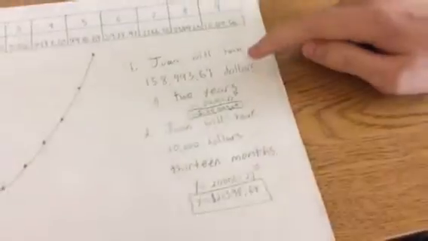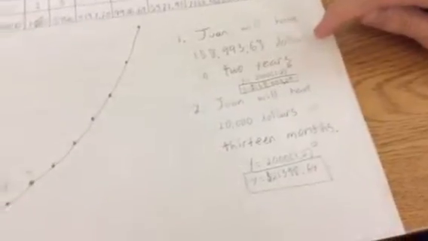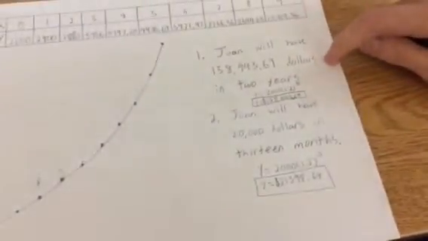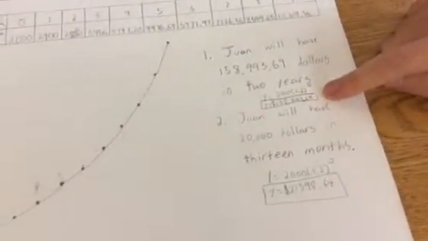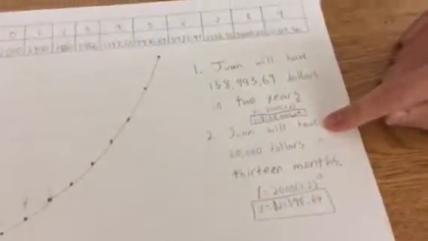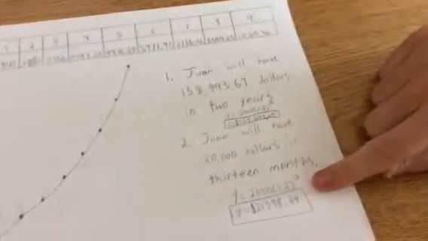The answer to the first question is Juan will have $158,993.69 in 2 years. This is the work, right here. And for the second problem, Juan will have $20,000 in 13 months. Here's the work. Plug and play.